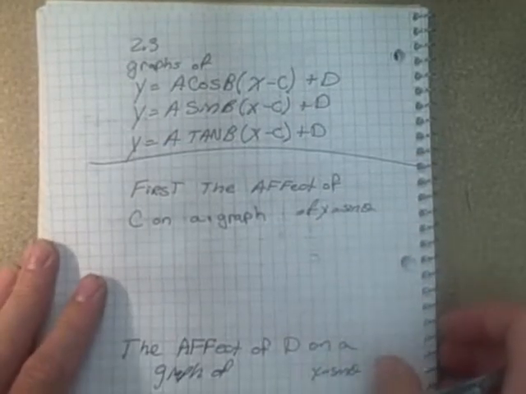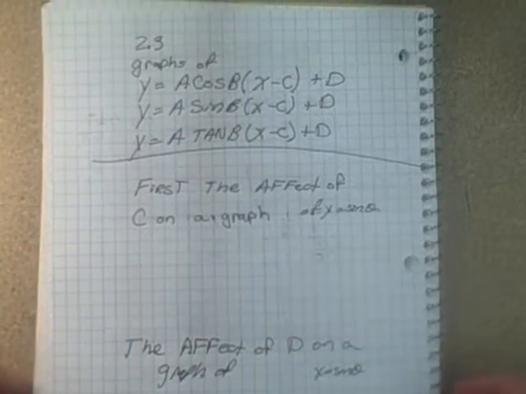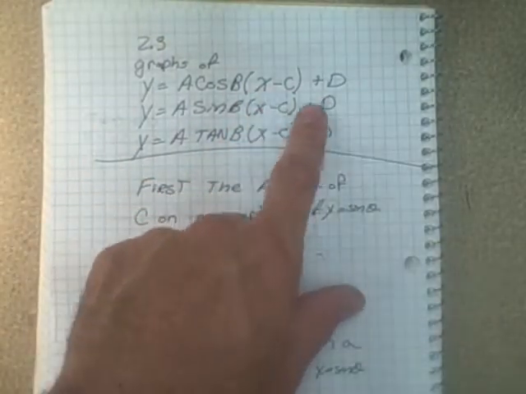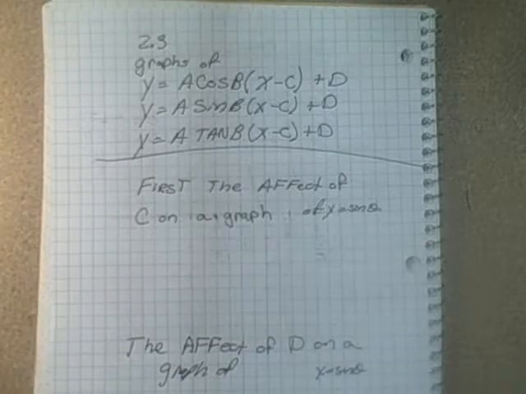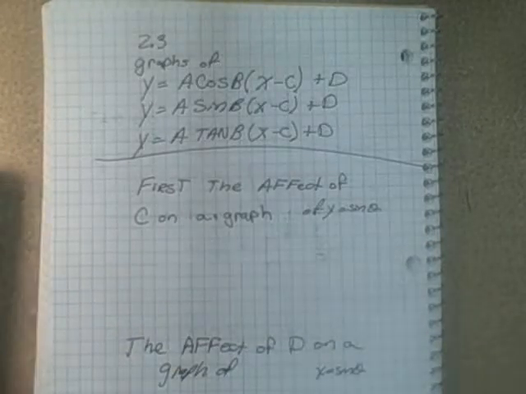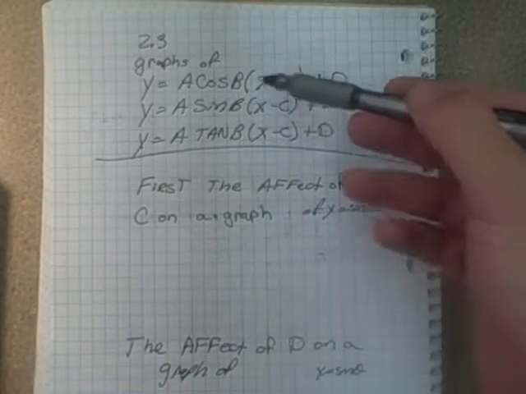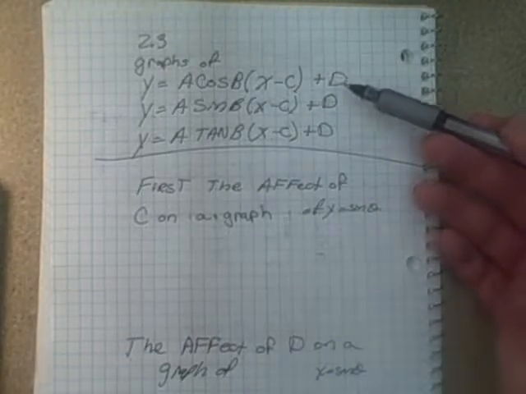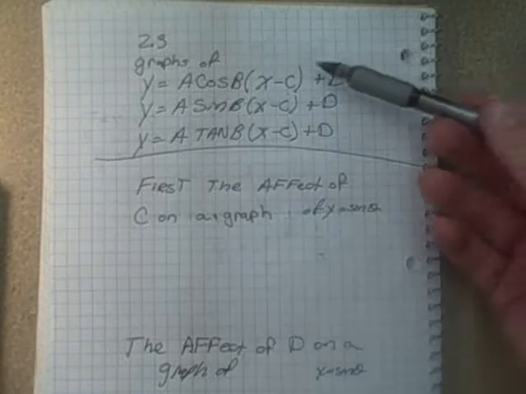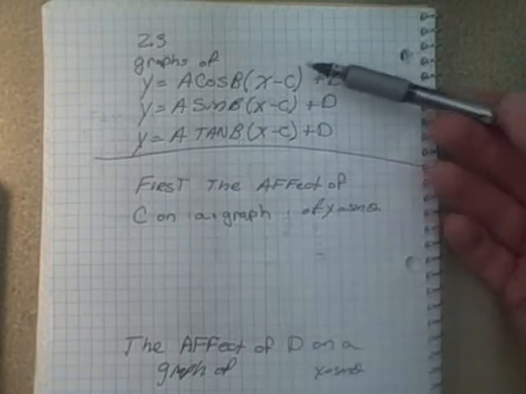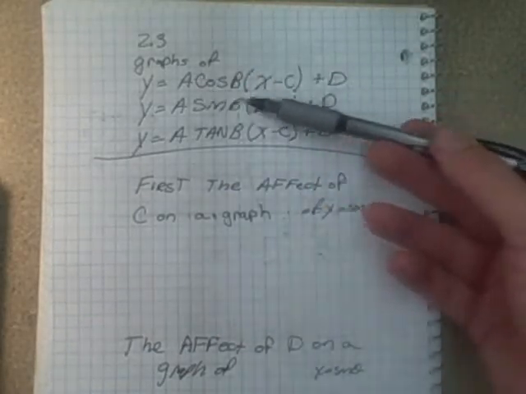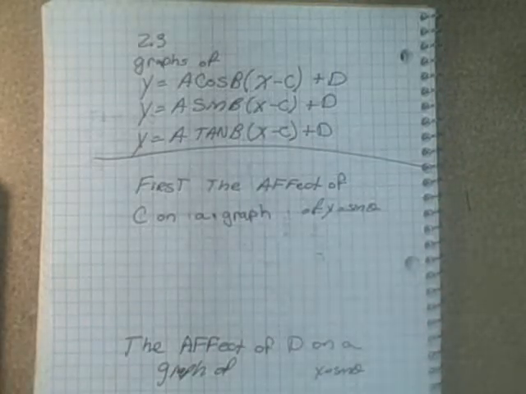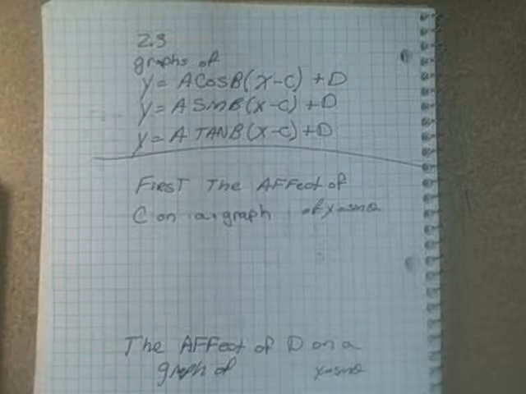Okay, this is the tutorial for 2.3. That's graphs when you have an extra c and d added into your trig function equation. So what we're going to do first of all is look at the effect of c on a graph and then look at the effect of d on a graph. And then in the next tutorial we'll be doing more drawing, starting from scratch and drawing a whole bunch of these and going through the technique with that. But the effect of C and D is quite quick to come up with when we use a calculator.